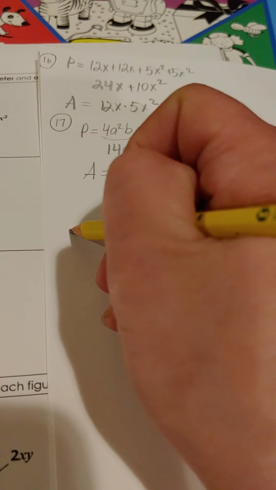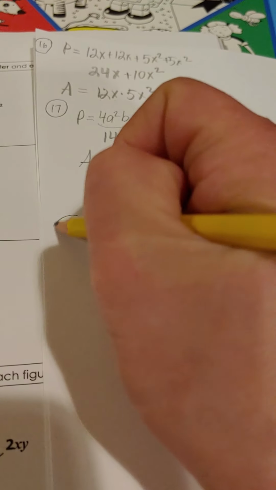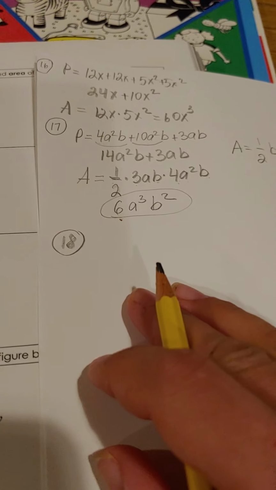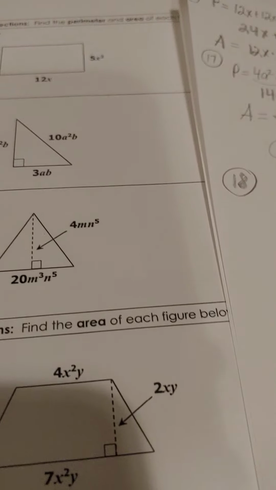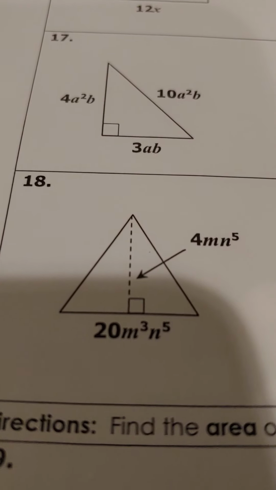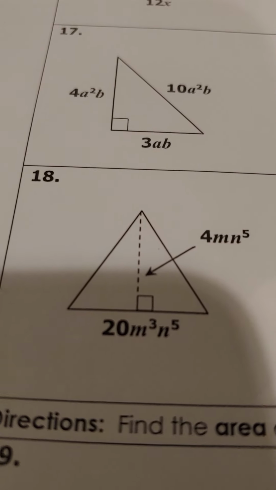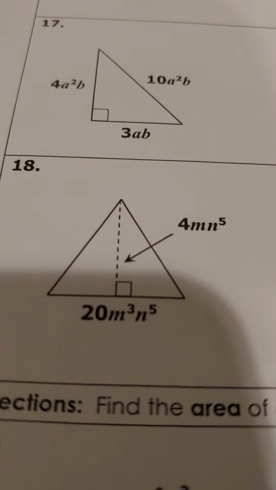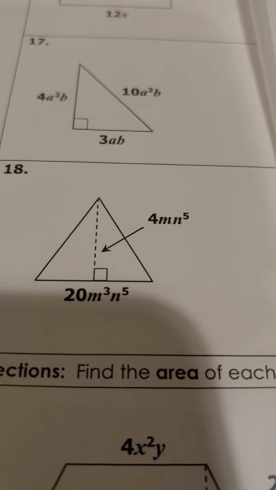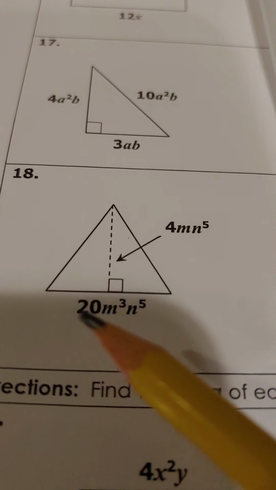Now, number 18, I'm going to do the same thing. All right, what we see right here is that we are dealing with an equilateral triangle. So all the sides are the same.